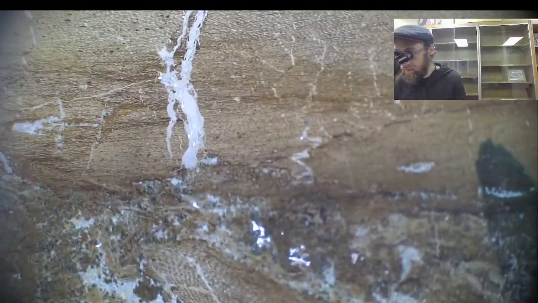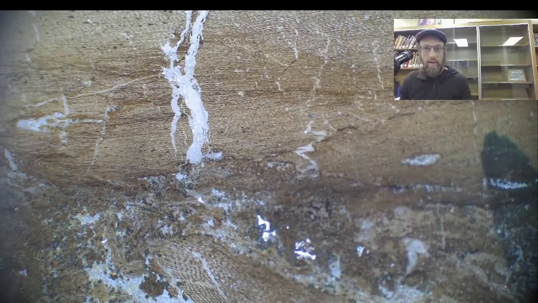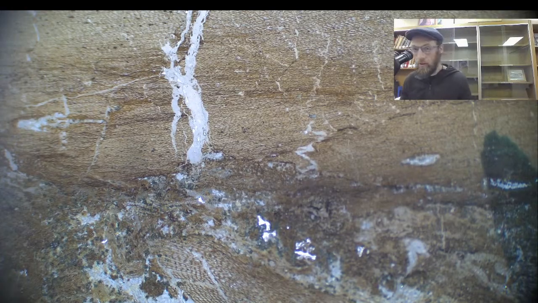The point is what we're looking for is coprolites, and this is really cool. This is the first time I've actually looked at this particular specimen. If we zoom in here, we can see all these little nubbins. See that in the middle there? Those look like something has burrowed its way in there, and there are all these bundles of material.